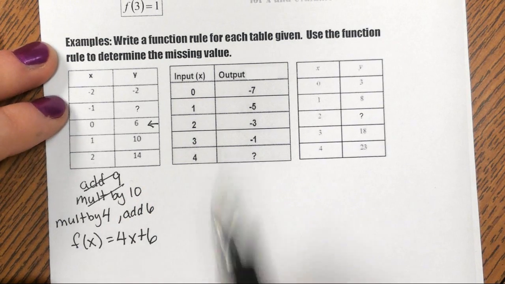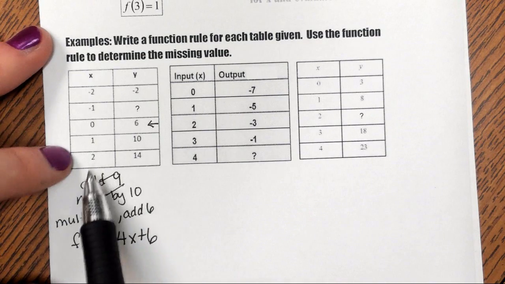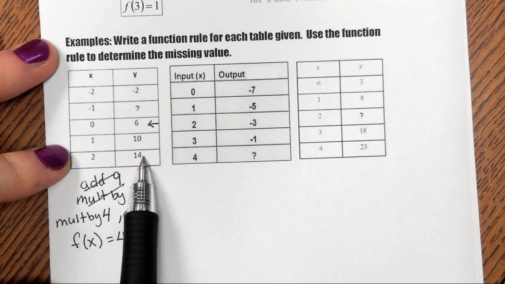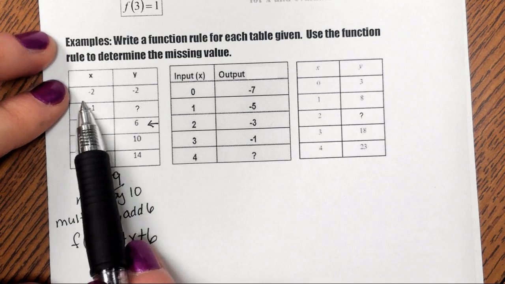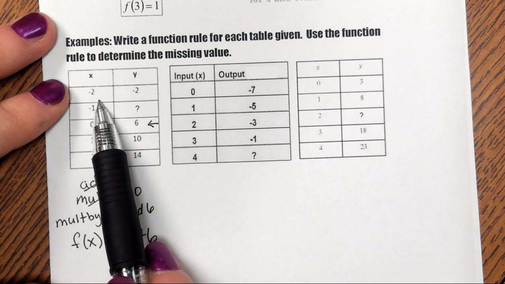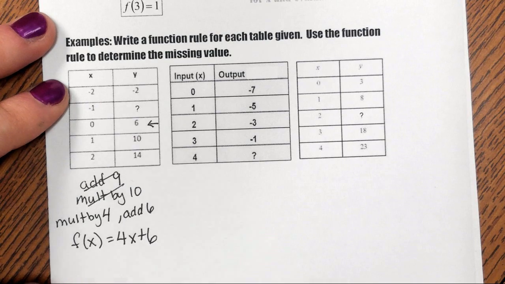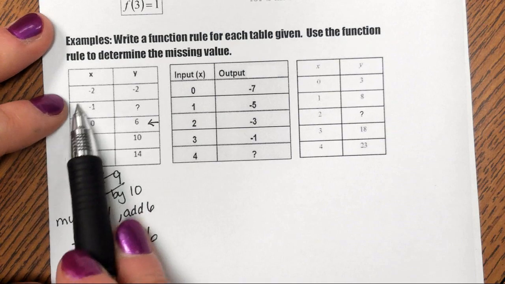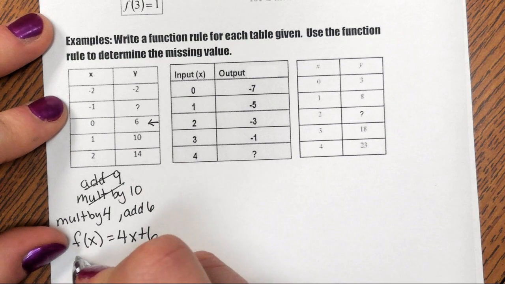Then I need to use that function rule to test, I guess, to make sure it's right. 4 times 2 is 8. 8 plus 6 is 14. 4 times negative 2 is negative 8. And negative 8 plus 6 is negative 2. So that's correct.